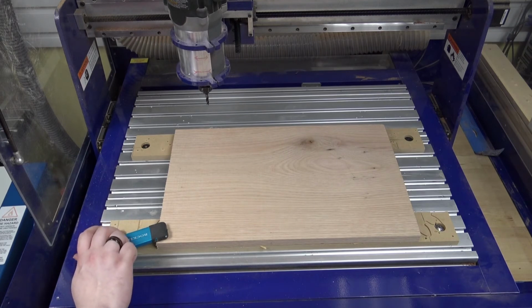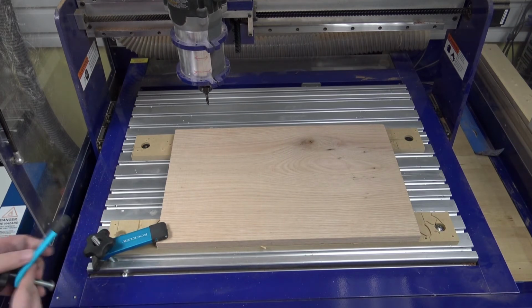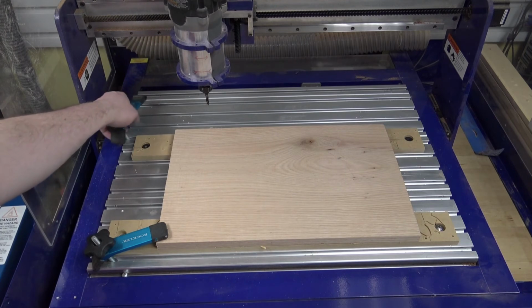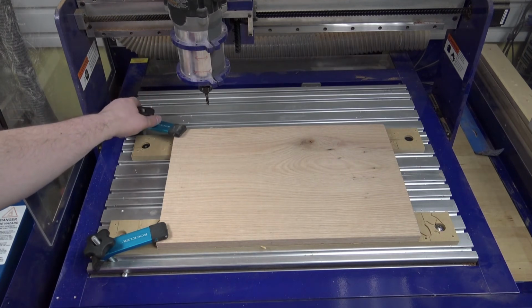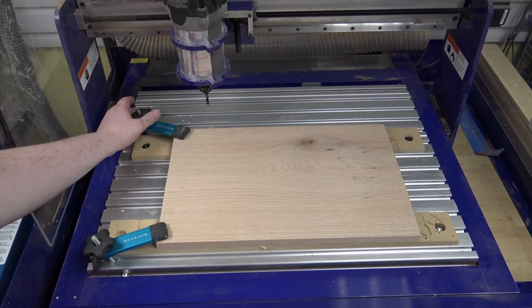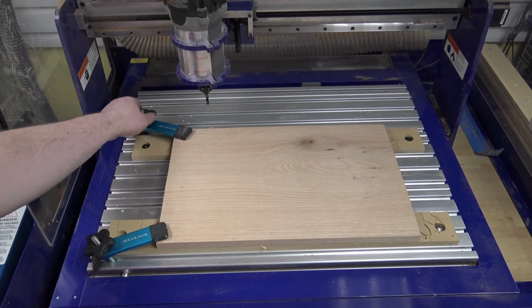If you are solely using these clamps to lock the material down, make sure that you put them in multiple locations along your stock. I highly suggest at least 4 locations be locked down using this method.